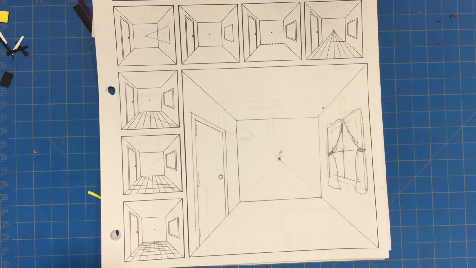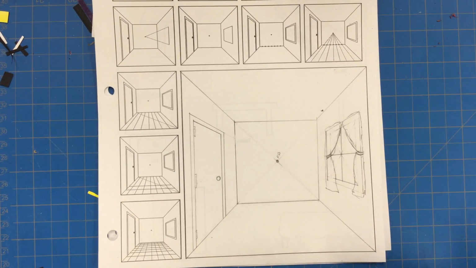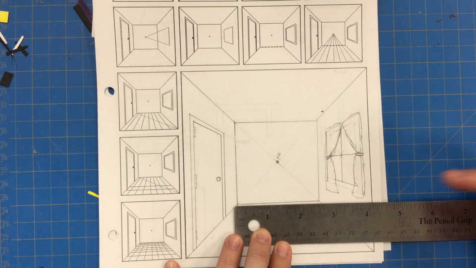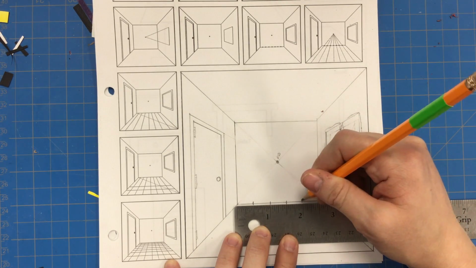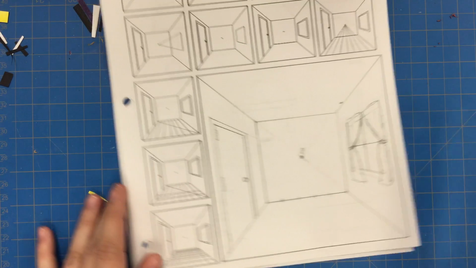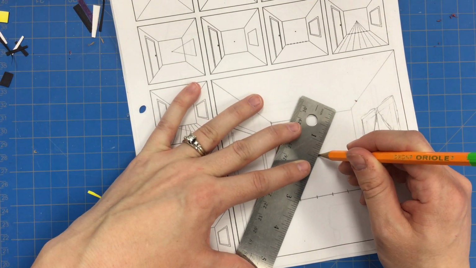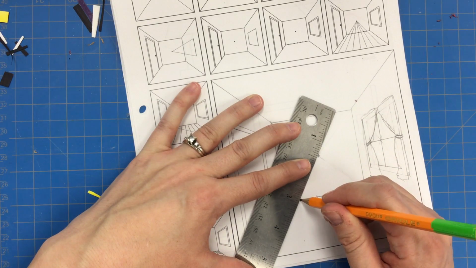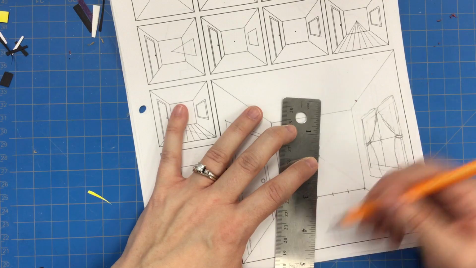And then our last step, we're going to practice drawing a floor. So for the floor, I like to take, and on my back wall, I make a mark about every ½ inch. Okay, then I'm going to take and line up my ruler with my vanishing point and that ½ inch mark. I'm going to draw from that ½ inch mark out to create my floorboards.